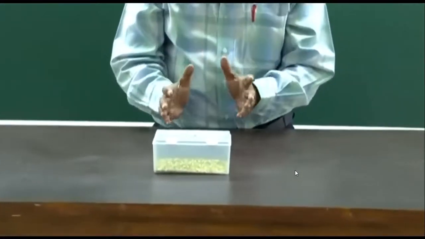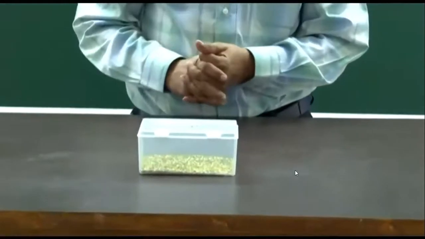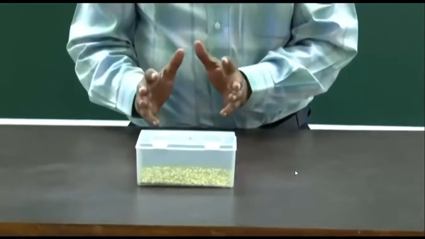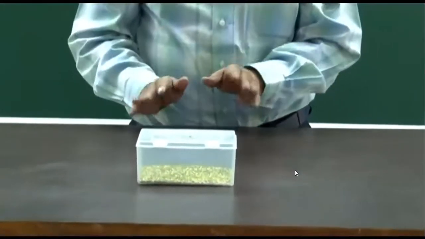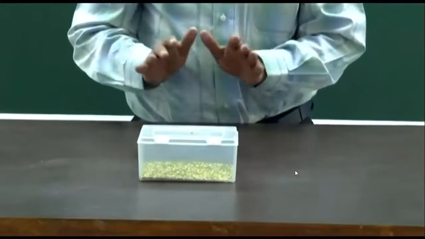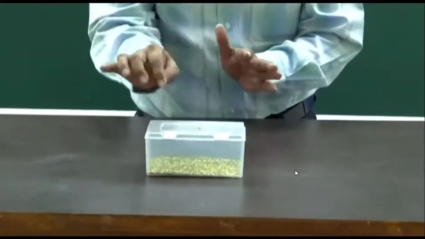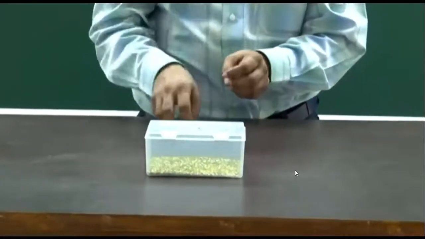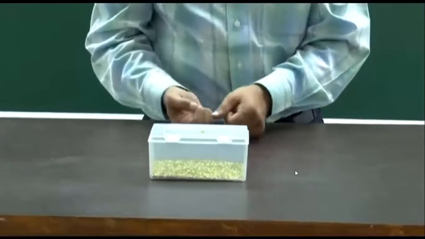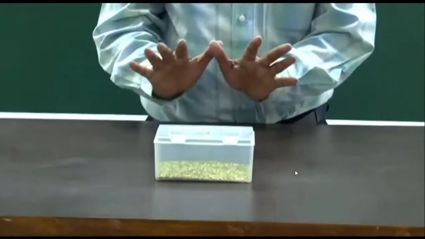What I will be doing, I will accelerate the box in certain direction, and if I accelerate the box, then you see what happens. At present, this is inertial frame of reference. There is no resultant force on these particles. The weight is being balanced by the normal reaction force from the bottom, and all these particles are at rest.